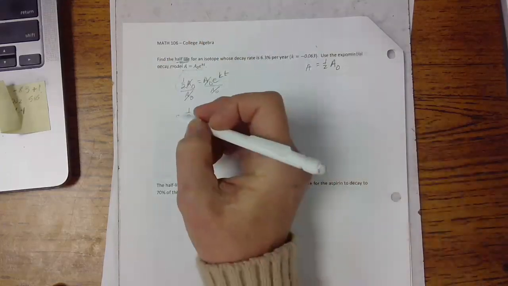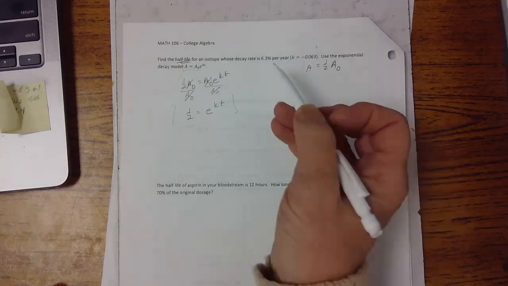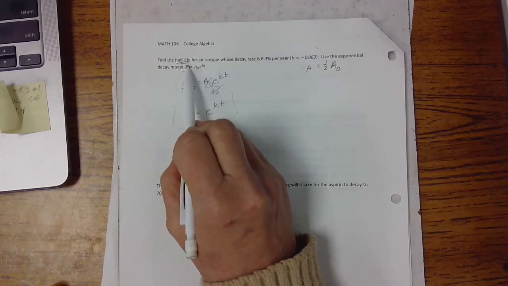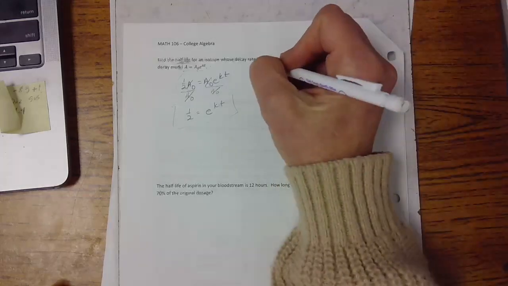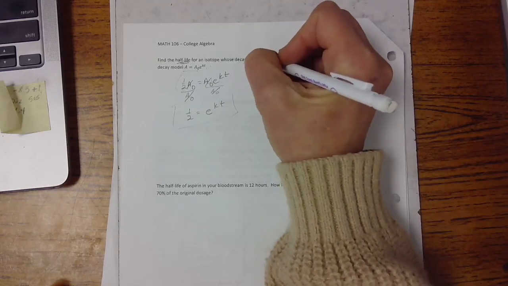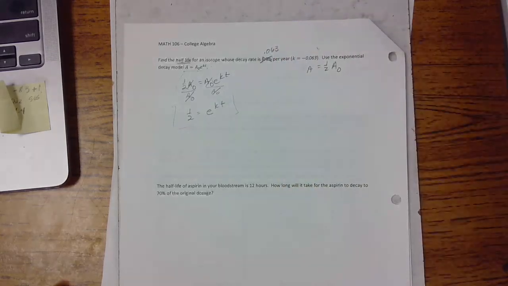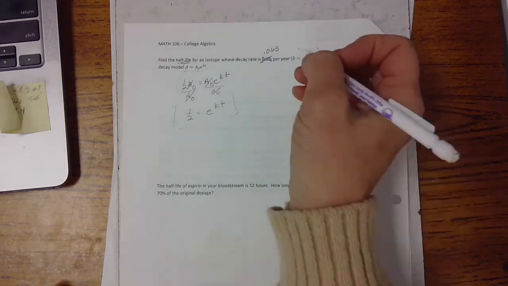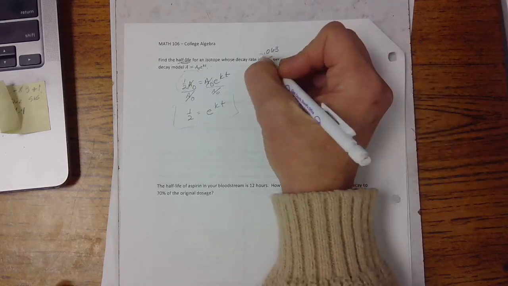So this is where you start. And the first one, they said, okay, find the half-life of an isotope whose decay rate is 6.3%. So I'm first going to change that to 0.063 for my value of k. And in this case, k is also going to be negative because I'm decaying.